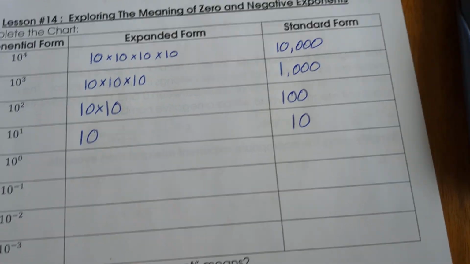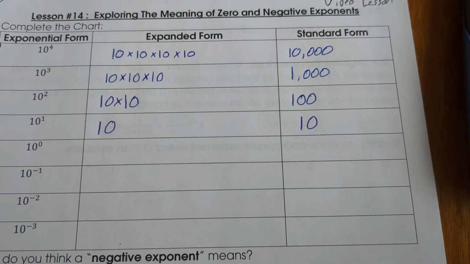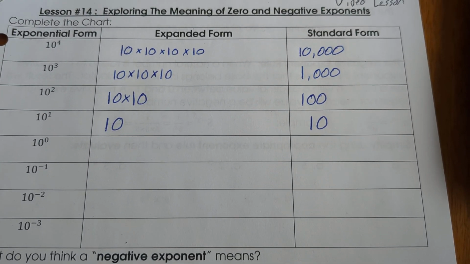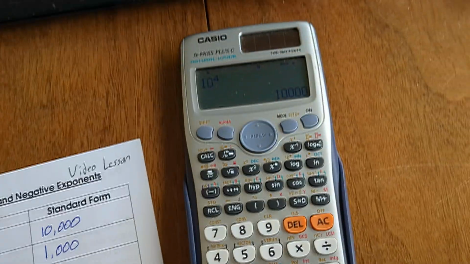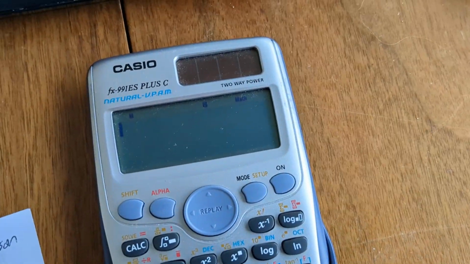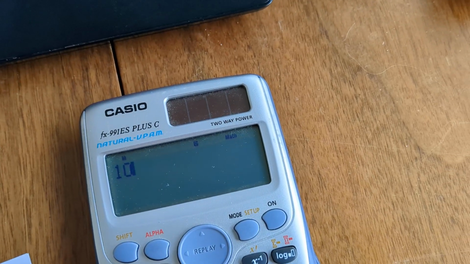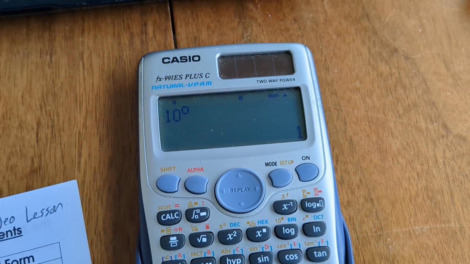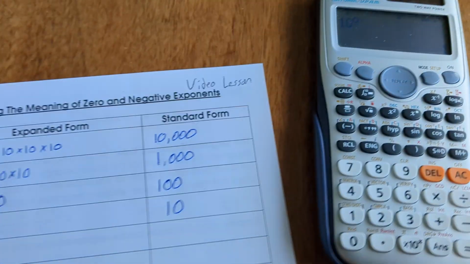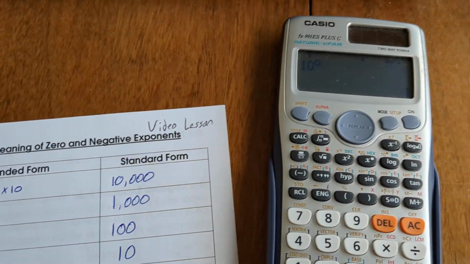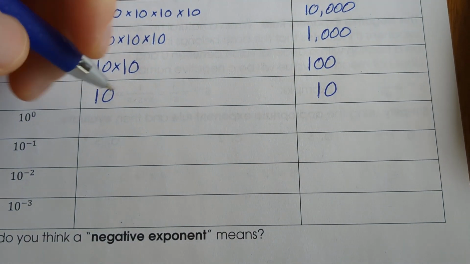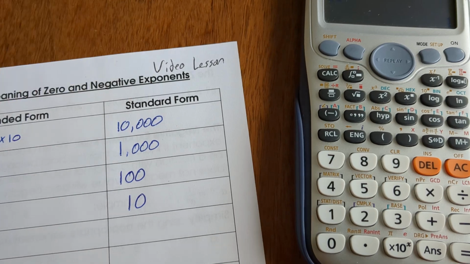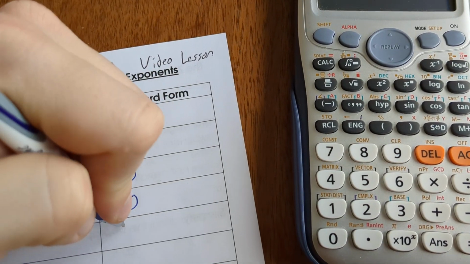And then the next one is 10 to the power of 0. So 10 to the power of 0 is a bit of a weird one, but we can explore first by just typing into our calculator. 10 to the exponent of 0 is 1. So we know right away this is going to be 1. That 1 is going to be the expanded form, and it's also going to be the standard form.